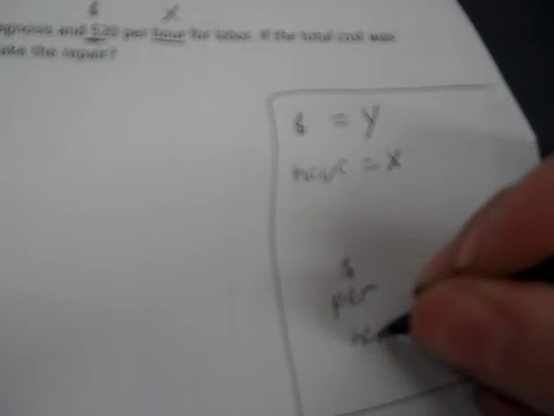You have to do this because this helps us down here. Y is always money, and X is going to be the hours. So per, put the Y label on top and the X label on the bottom. Now find me how much money it costs every single hour they work. Well, it's $20.